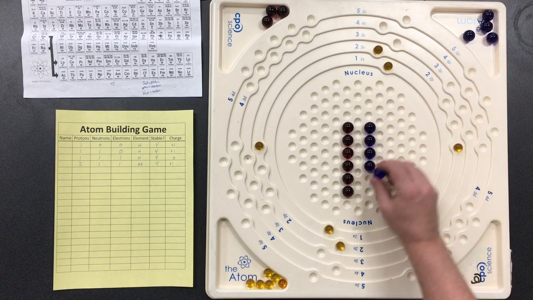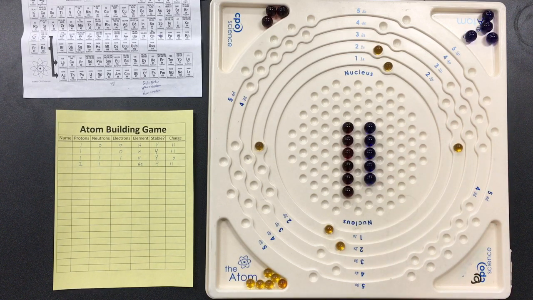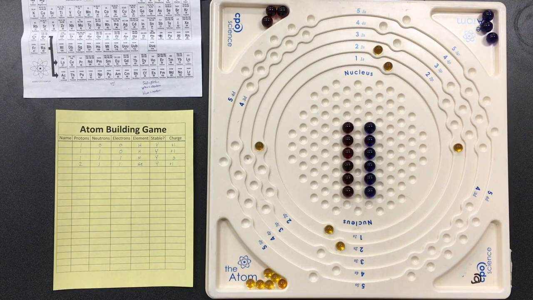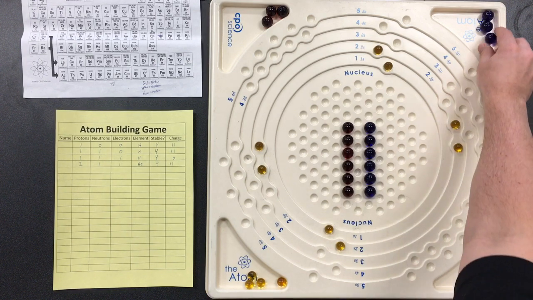Add a neutron. Add a neutron. Add another electron. Another electron. Another neutron.